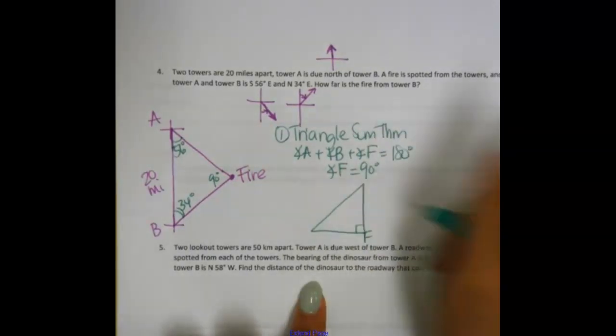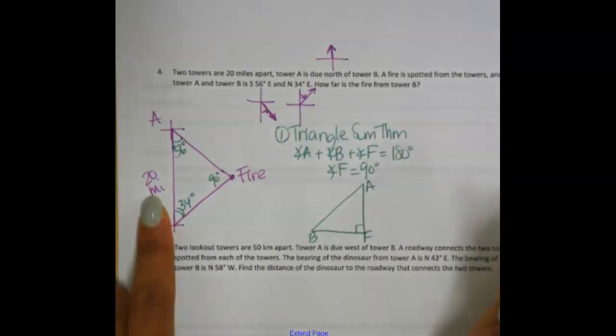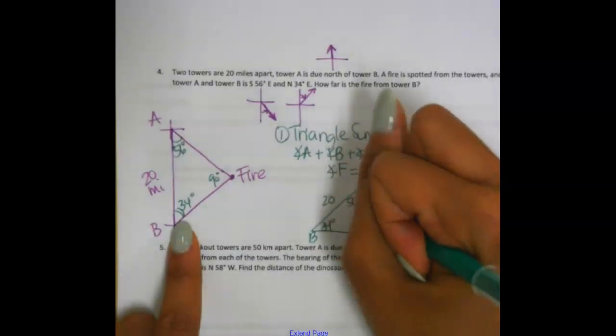This is the fire. This is A. This is B, which means that 20 is what? On this right triangle, what is that? Your hypotenuse. Which means that this down here, angle B, is 34 degrees, and this guy here is 56 degrees.